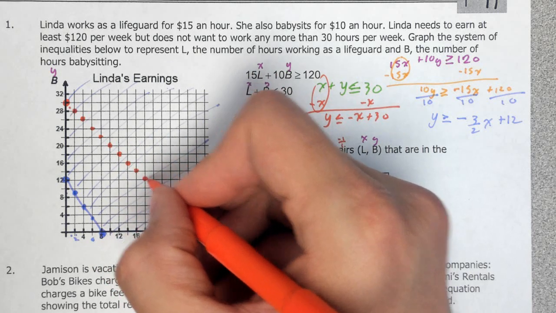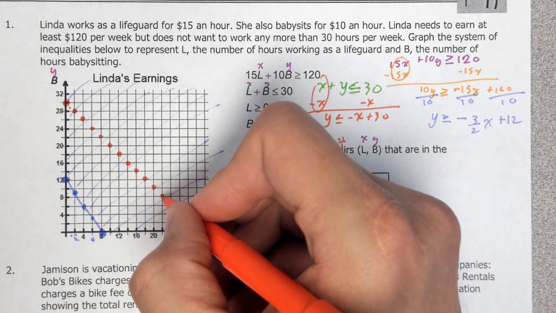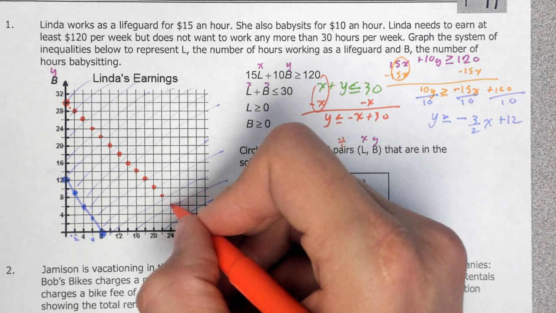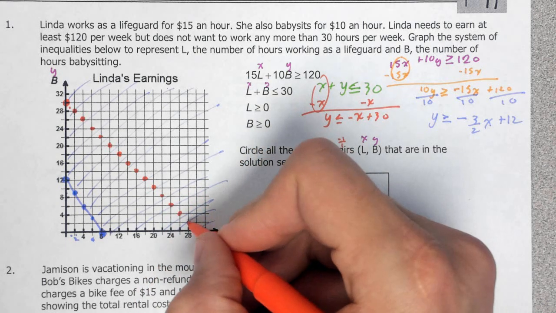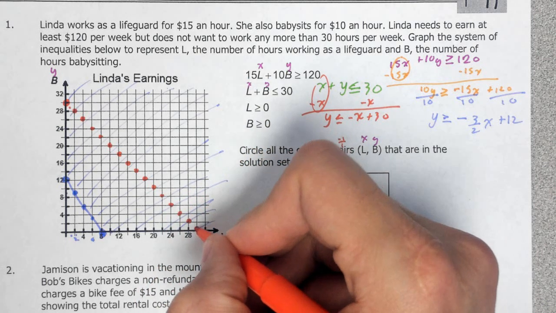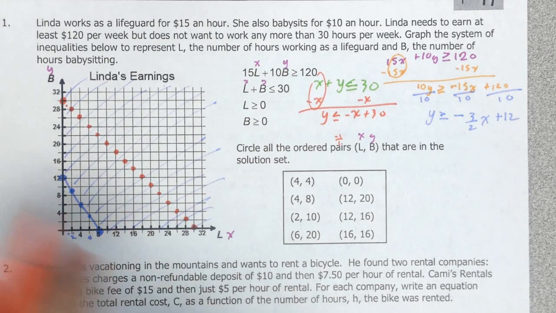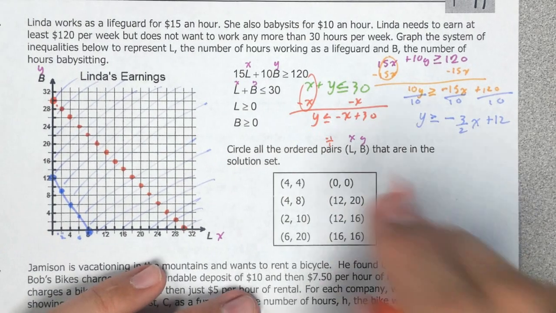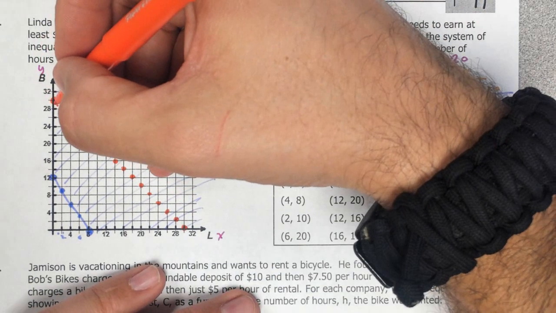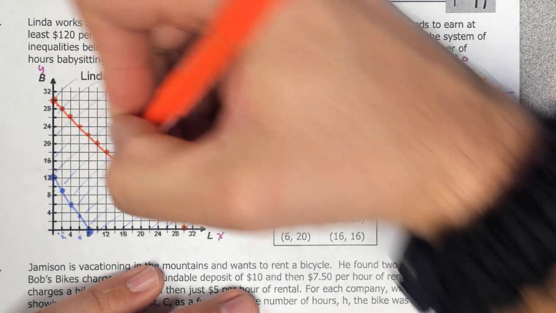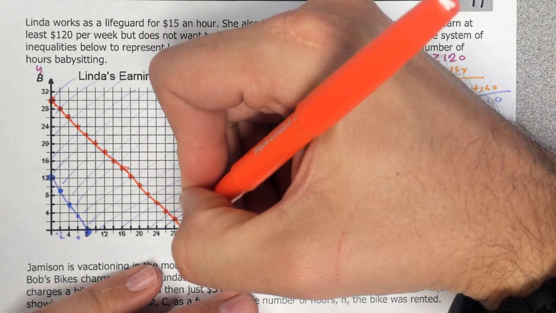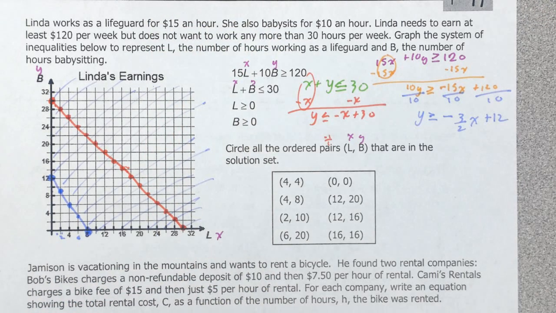And I'm just going to keep this pattern going: down 1, right 1, or down 2, right 2, down 2, right 2, down 2, right 2, down 2, right 2. And if you notice, it'll end up back here at 30 since it's even there. It also has the line, so I can go ahead and connect these. This solid line again means that everything on that line is included.